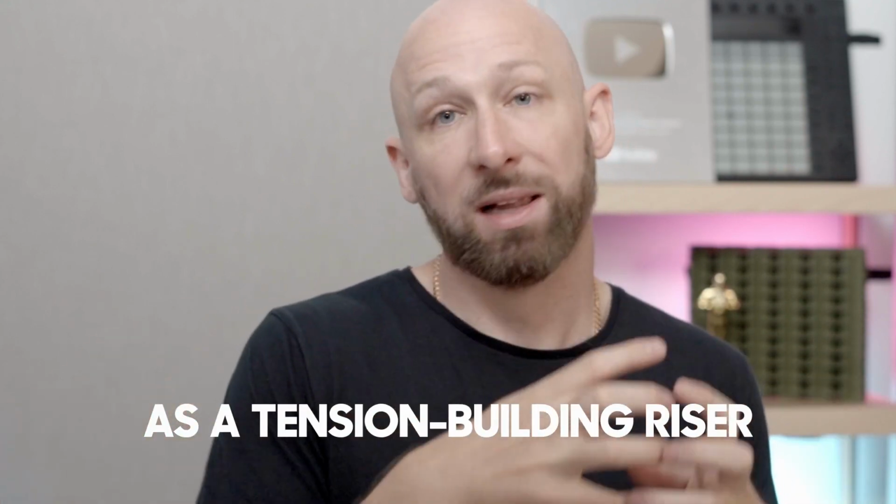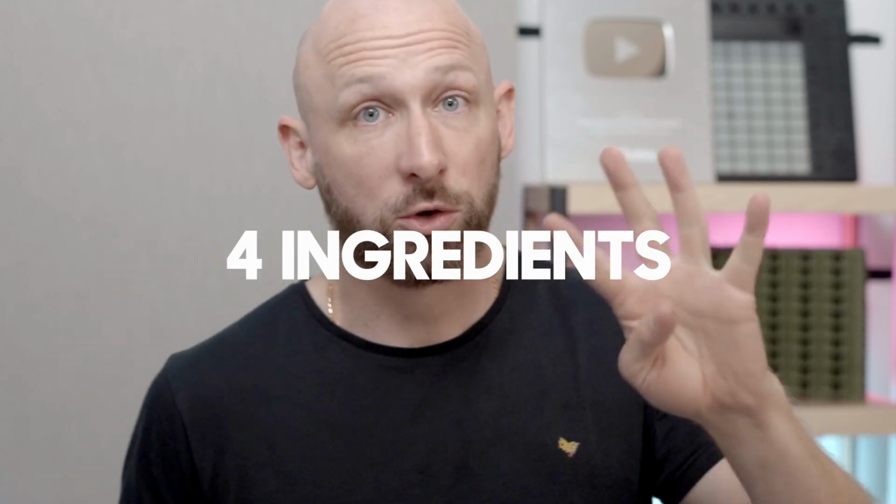And then a third application could be that once you have a big splash of energy, you can reverse it and create tension building into a transition. So have a sound that starts small and then builds up to create tension for a transition. In my experience, a good splash of energy has 4 ingredients. Let's go through them one by one.